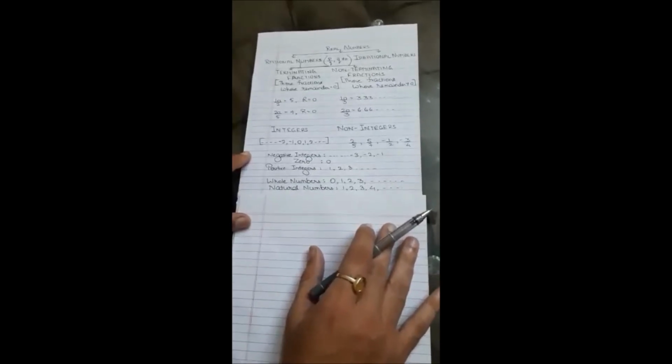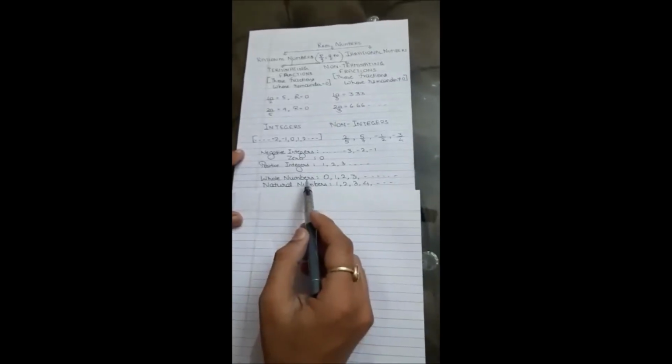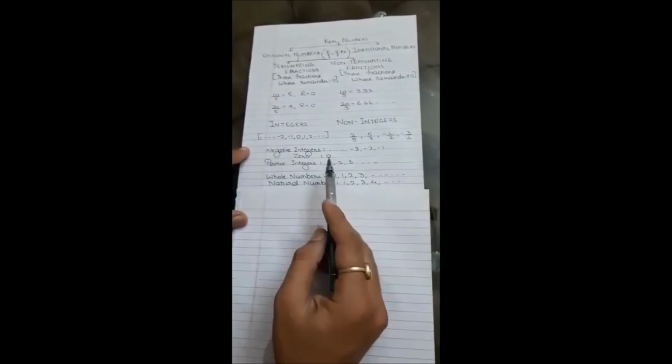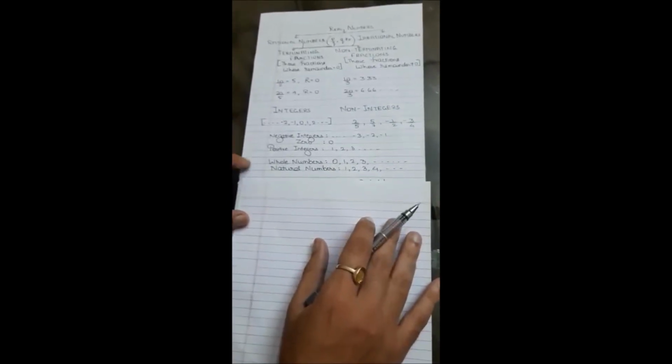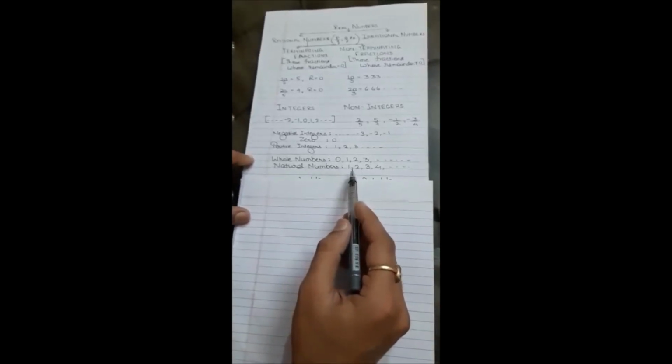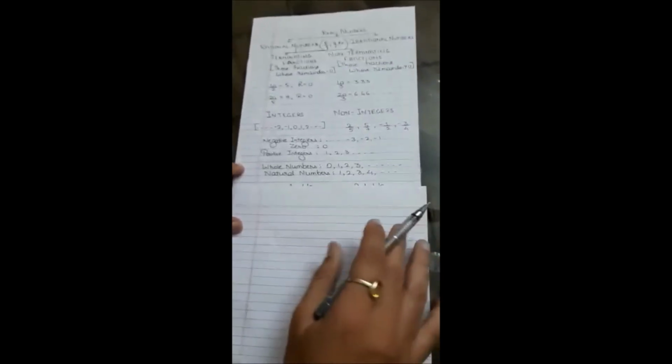Now, what are whole numbers? Whole numbers are a combination of 0 and positive numbers. And what are natural numbers? Natural numbers, we know, are 1, 2, 3, 4 up to infinity.